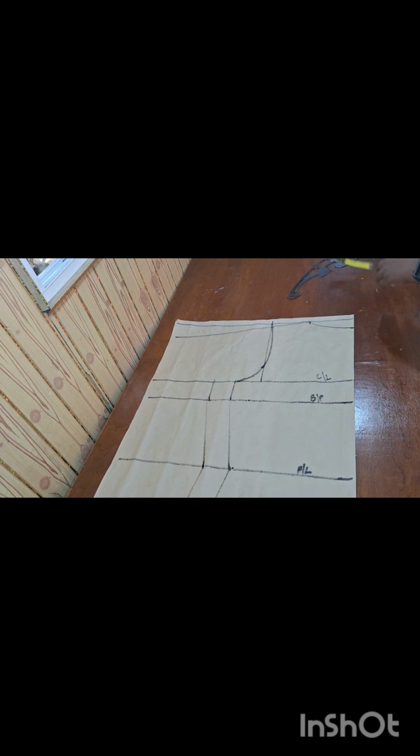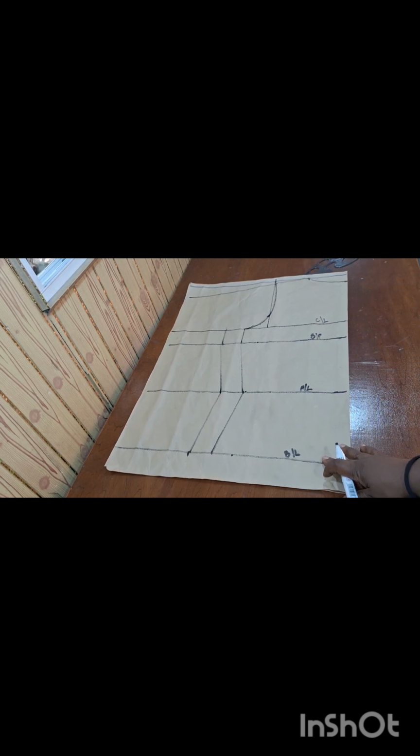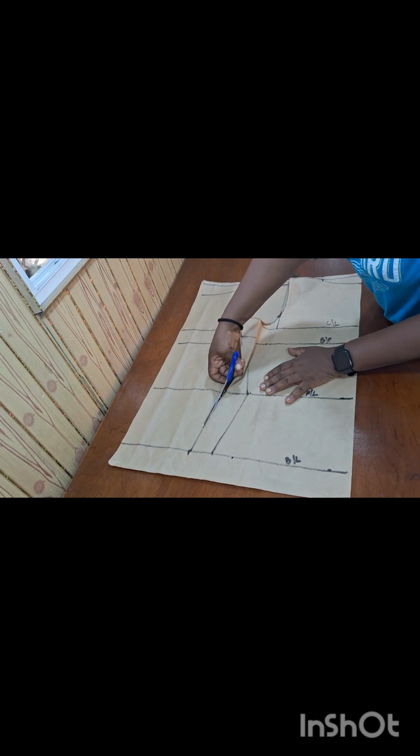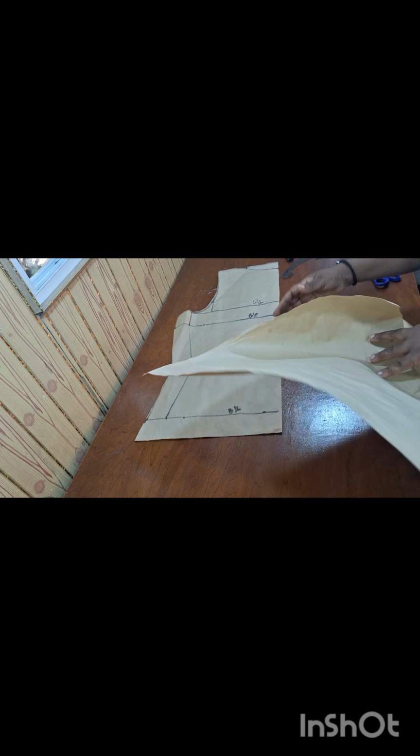Okay, so this is the bodice, the front part. This is the front part of the bodice. So I'm going to cut it out to be able to cut the back. So now I'm going to bring in my paper for the back.